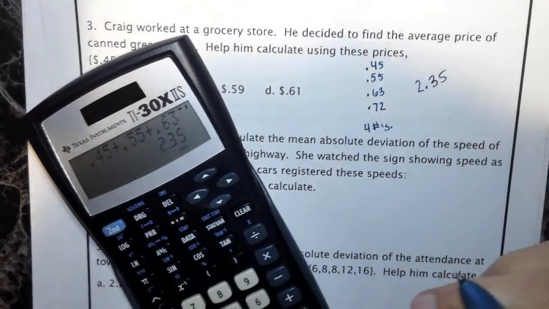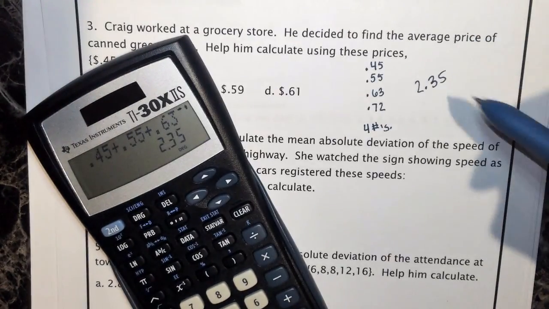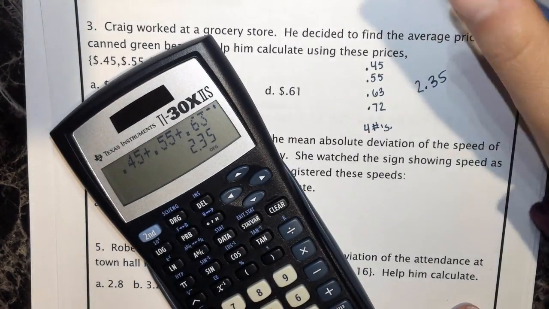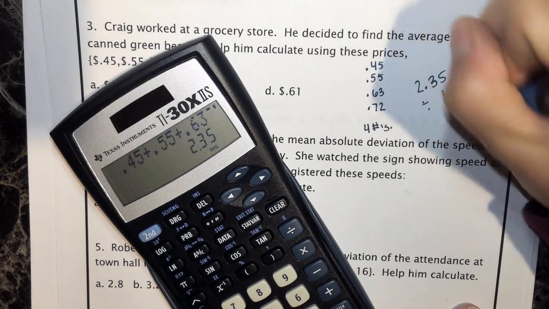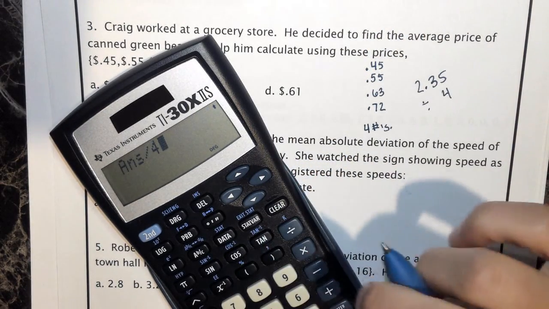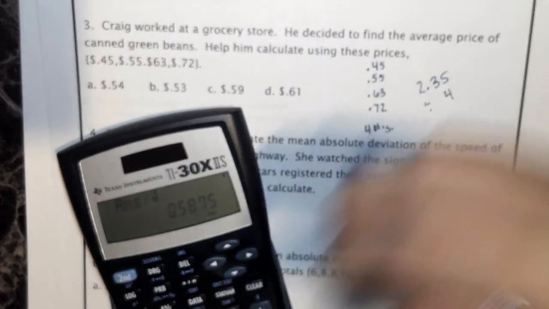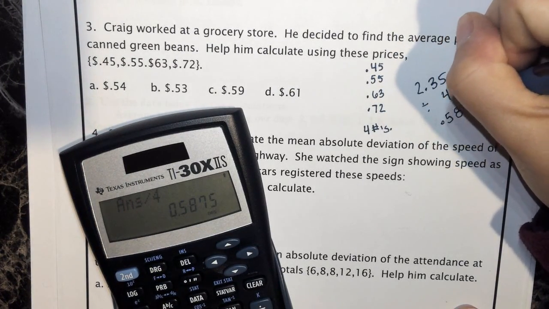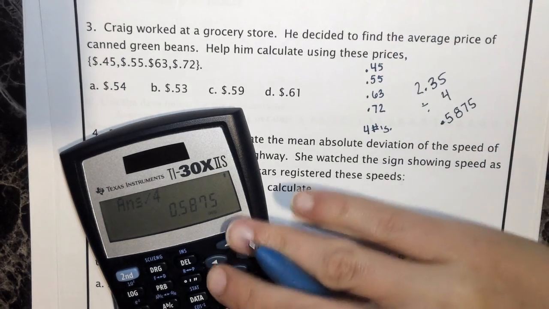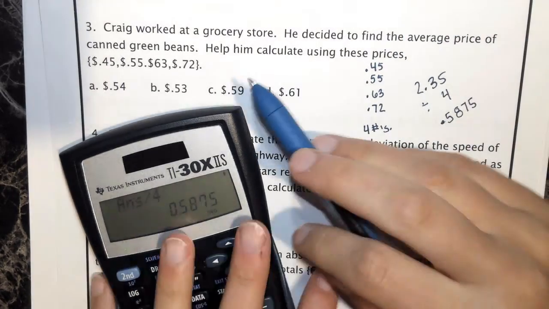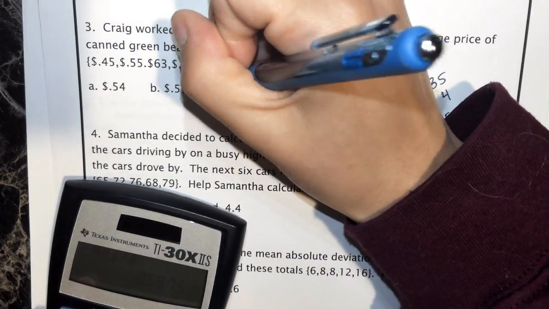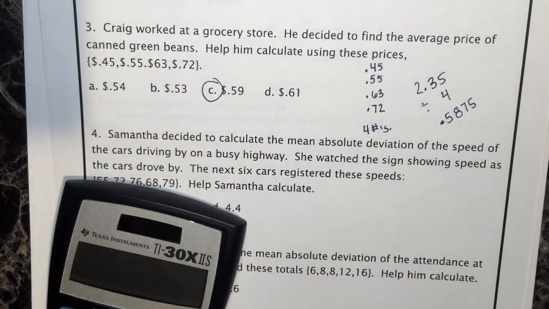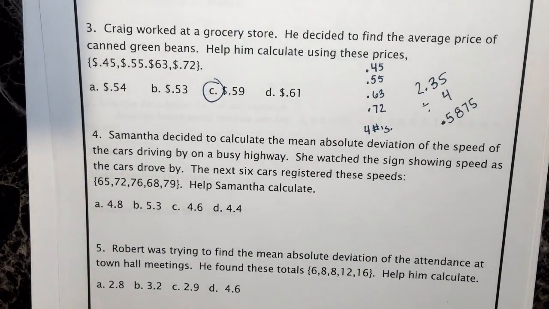So you're going to do the same thing, but now you're dealing with a decimal. So you would do 2.35, and you're going to divide it by 4, because that's how many numbers you have. And you would get 0.5875. Now, if I round that, the closest number to it would be 59 cents, which is how you round it, so that is where you would get your answer there.